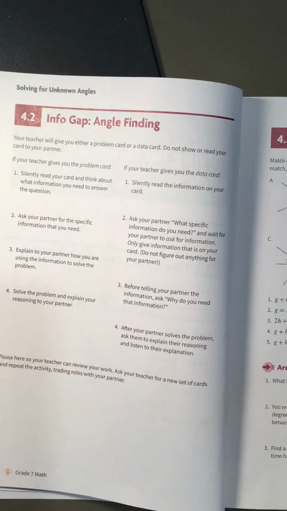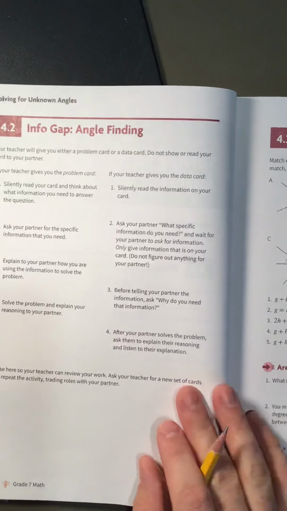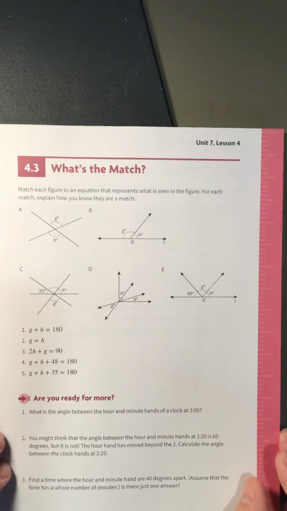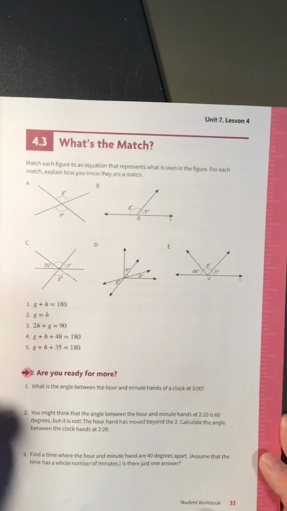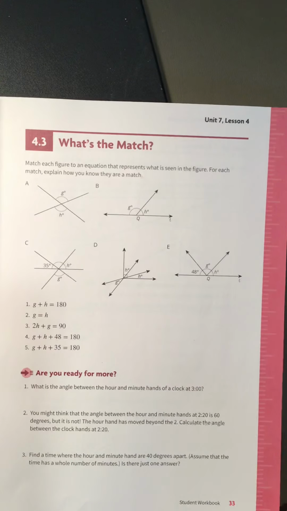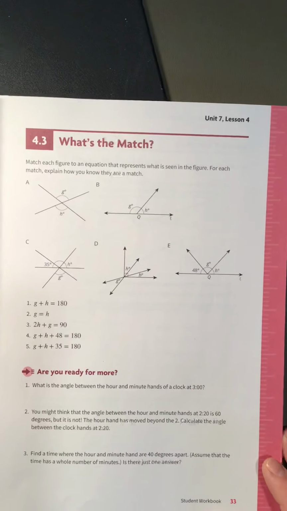Okay, the next one, the info gap with finding angles. Obviously, you will not be able to do that with your partner today, so we are going to skip that one. And we're going to go on to 4.3, what is the match? Match each figure to an equation that would help me figure out how to solve it. It's not asking me to solve, it's just saying match the equation.